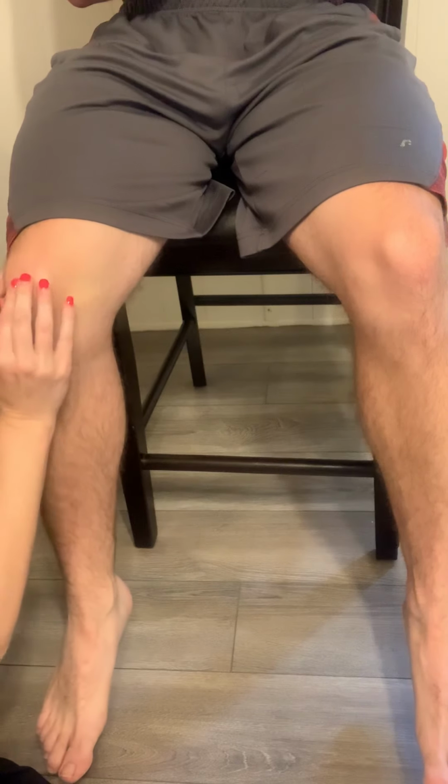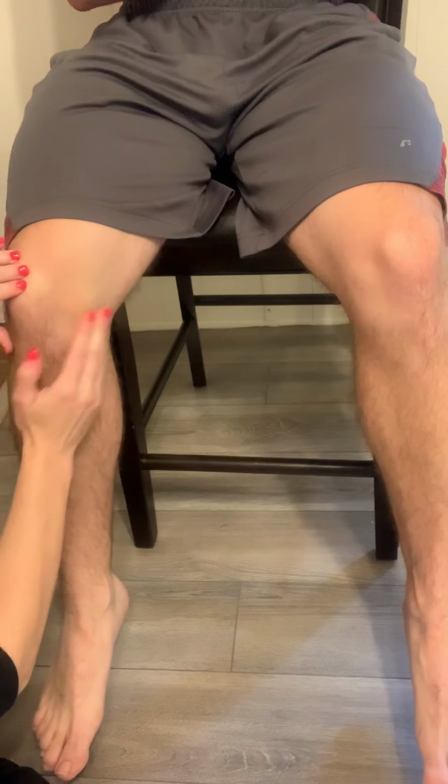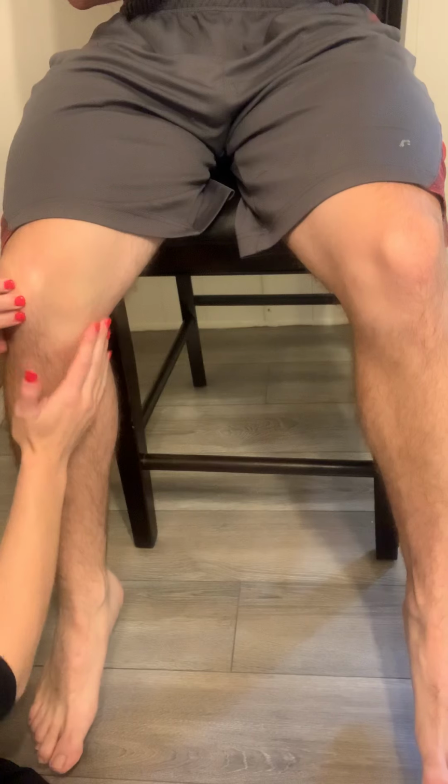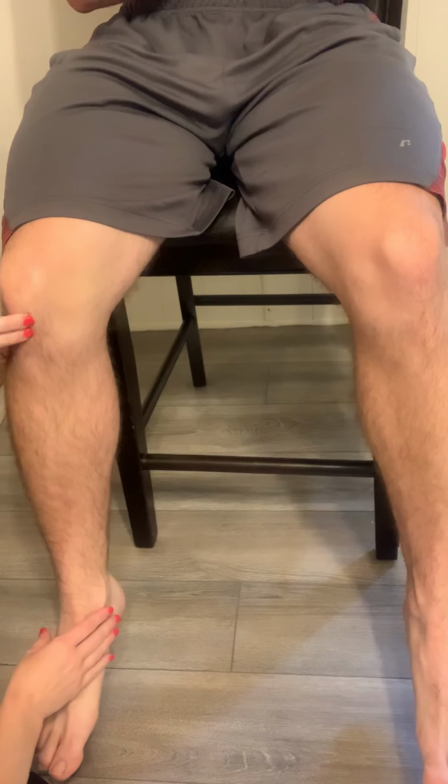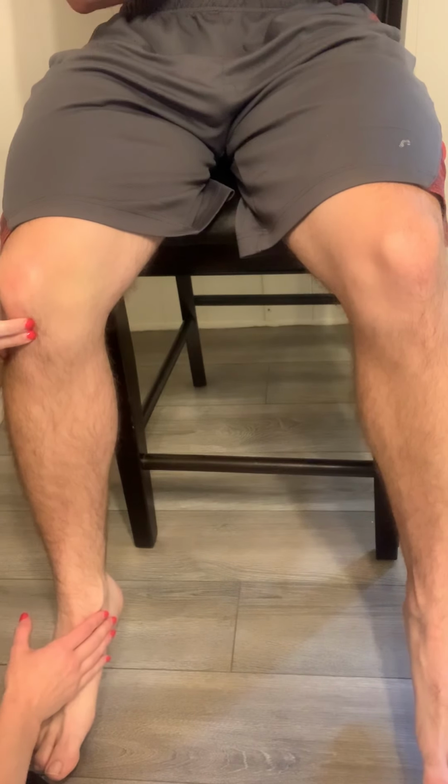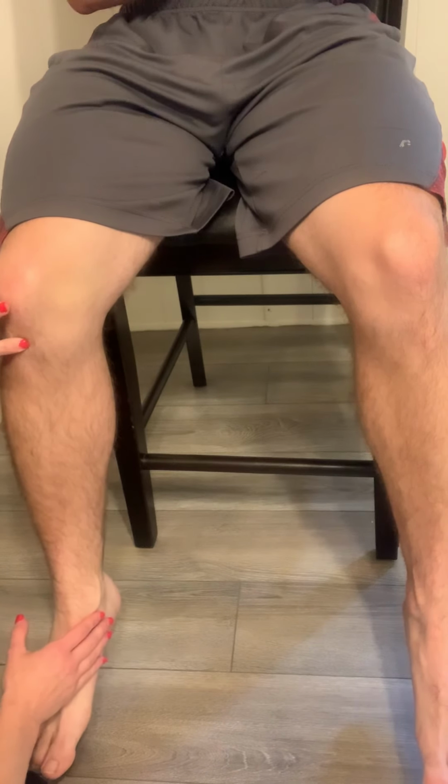And then we're going to go to the patella and we're going to feel the groove underneath the patella. And then the bone distal to the patella groove. So then that would be the tibial tuberosity.